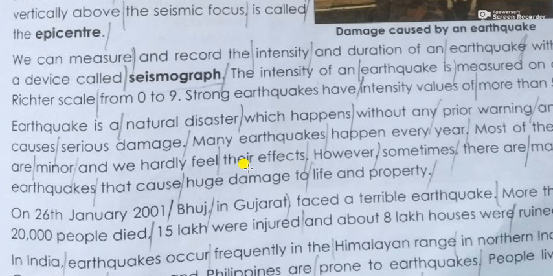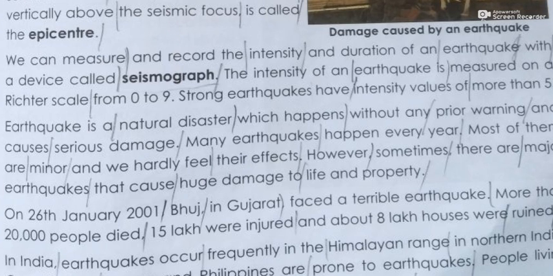Most of them are minor and we hardly feel their effect. The measuring tool is called the seismograph, and earthquakes are measured on the Richter scale from 0 to 9. Normally a strong earthquake is measured at more than 5 on the Richter scale.